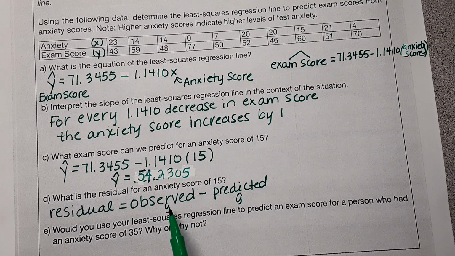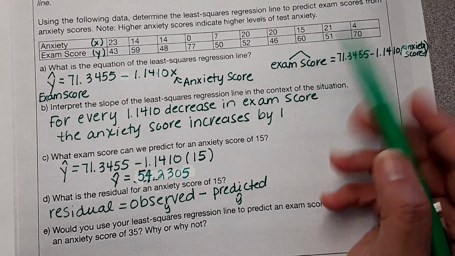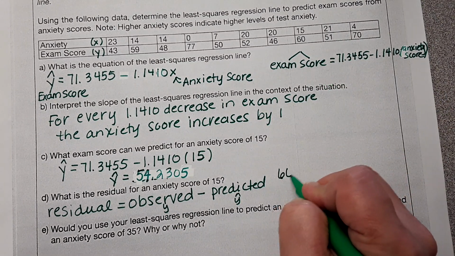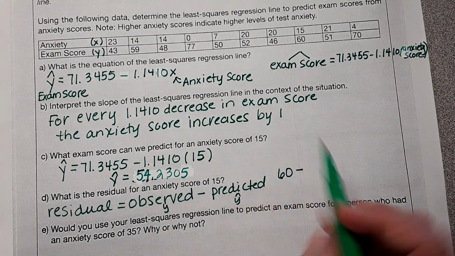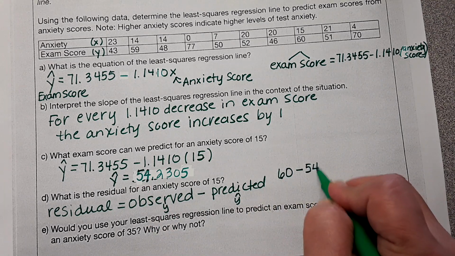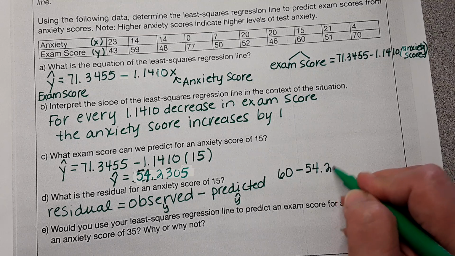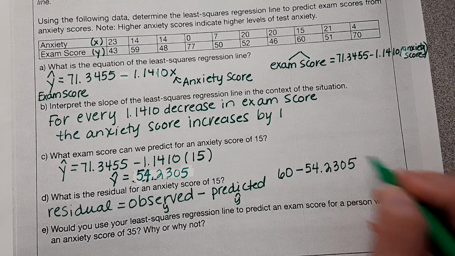So our observed for 15 was 60. So we're going to do 60 minus our predicted, which is 54.2305.